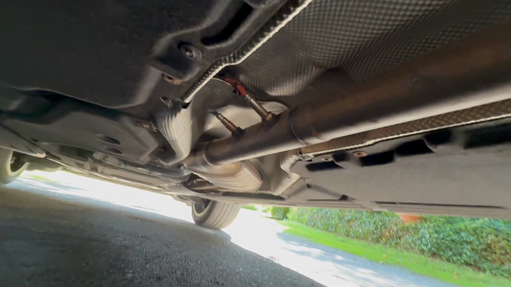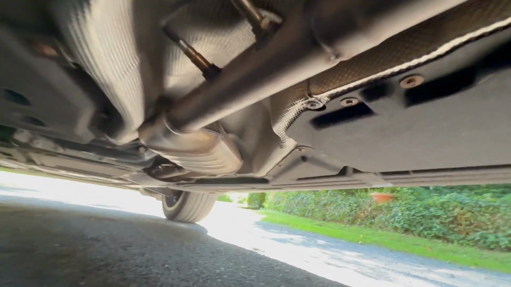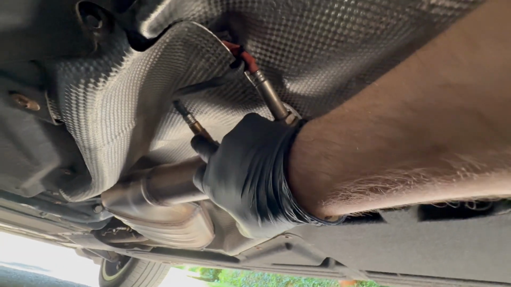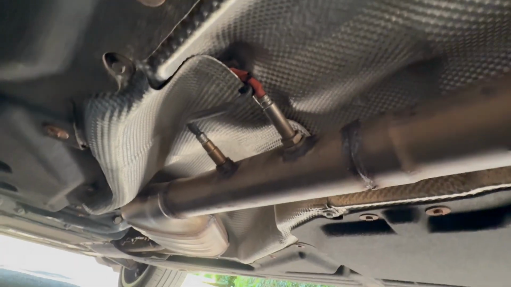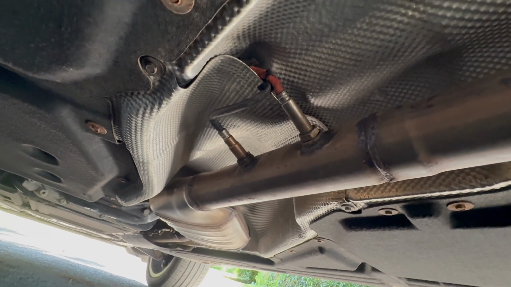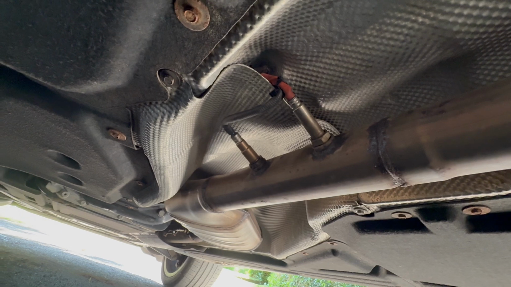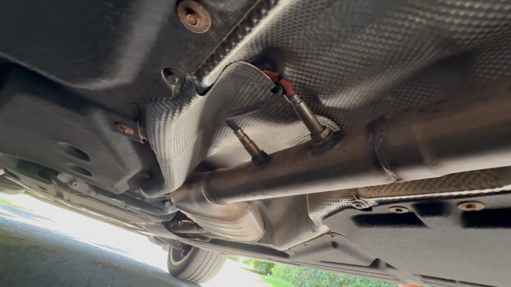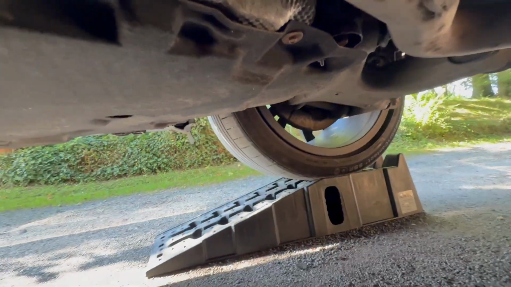We are under the car now. So this is our problem, the diesel particulate sensor, and we're gonna replace it now. It's a bit tight here. I mean, I already lifted the car a bit on my small platforms.